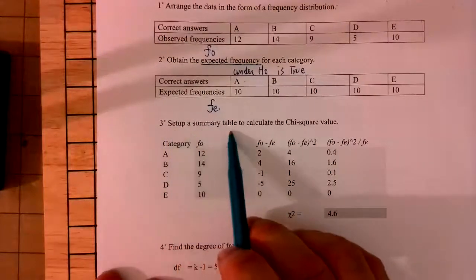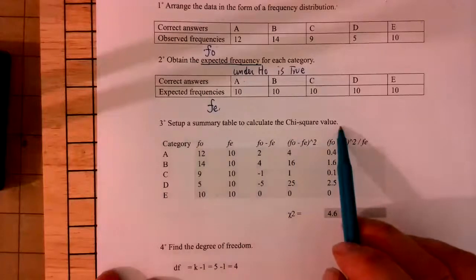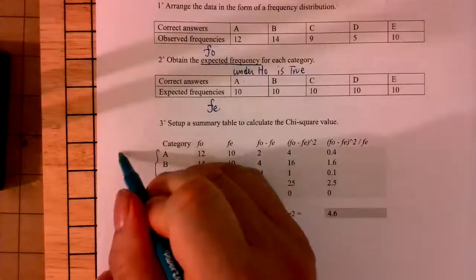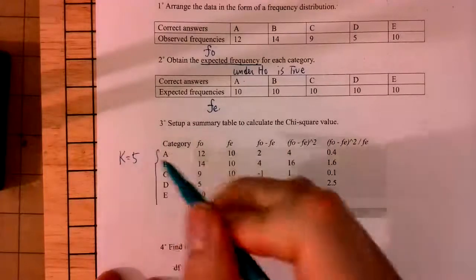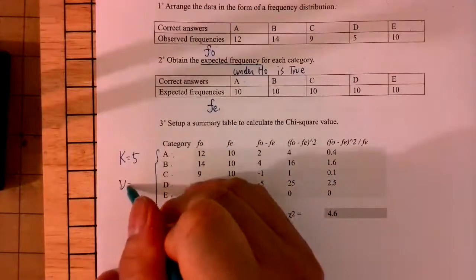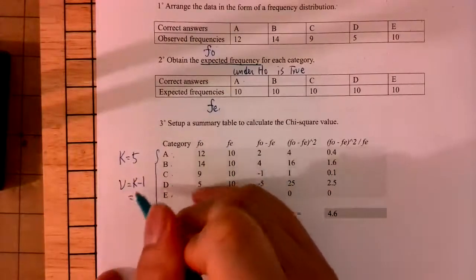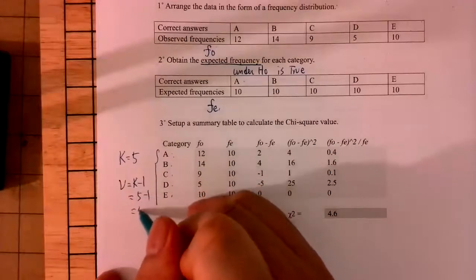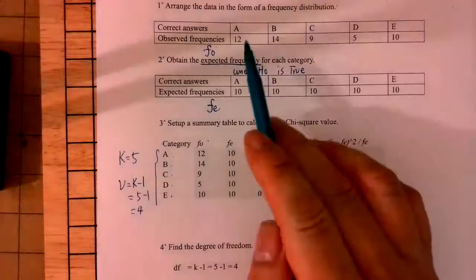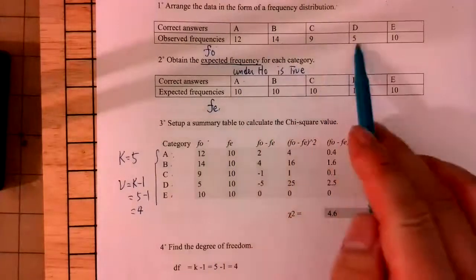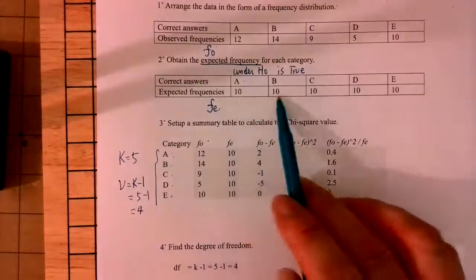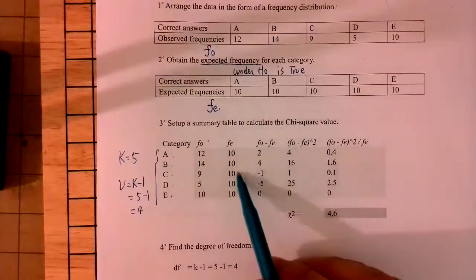Set up a summary table to calculate the chi-square value. 5 categories, k equals 5. They are A, B, C, D, E. Therefore, the degree of freedom is k minus 1, 5 minus 1 is 4. FO is copied: 12, 14, 9, 5, 10. The expected frequencies are all equal to 10.